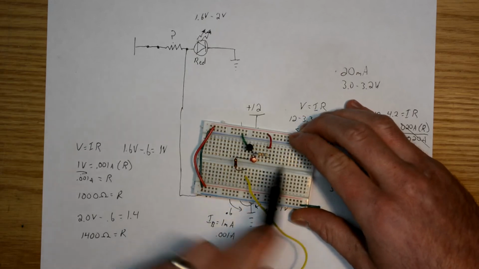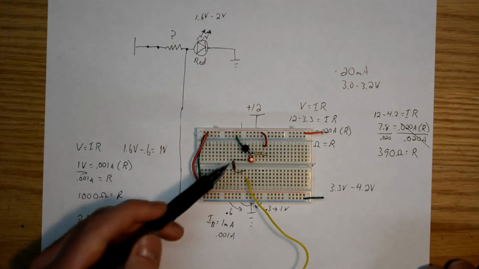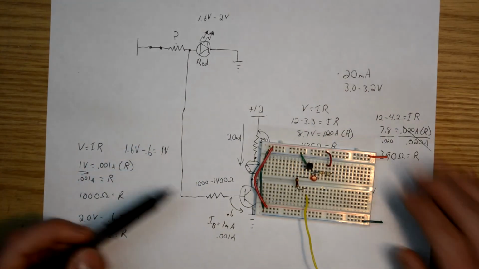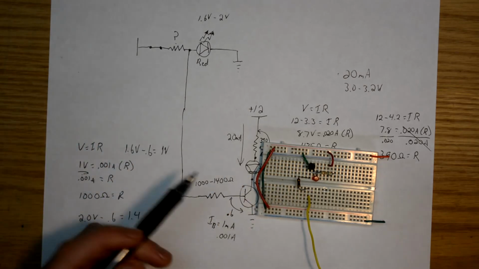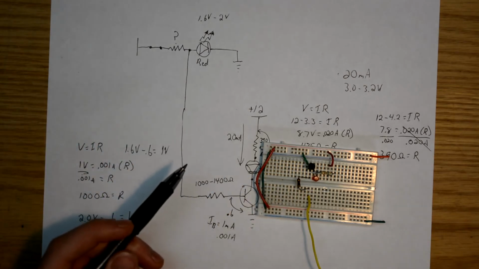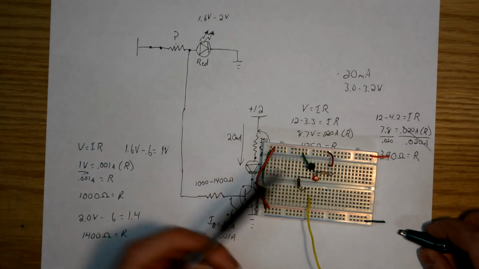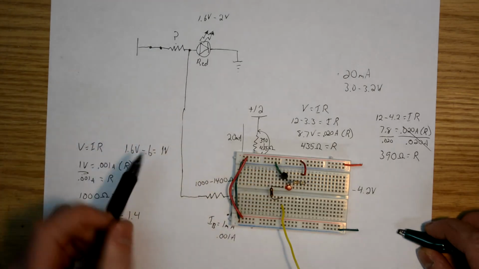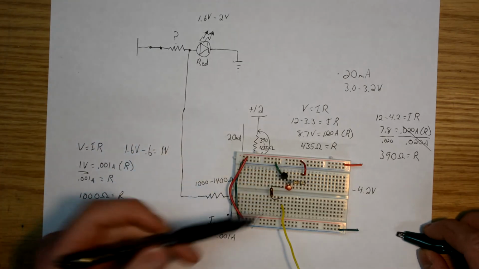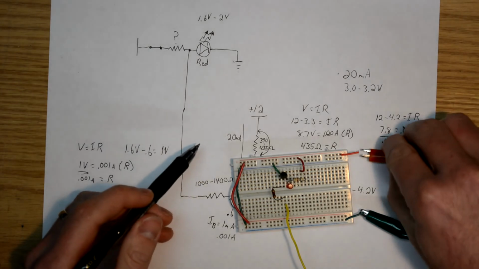I've got my resistor going to 12 volt power. Then I have my 1K resistor here. We'll hook it up. We'll see if it works okay. I am using a 12 volt supply. My LED is not the same as his, so I use a slightly different resistor value to correspond to my LED. We'll hook this up. We'll see what happens.